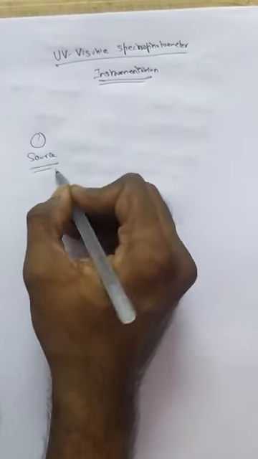In UV visible spectroscopy, the source of the radiation is a deuterium lamp or a hydrogen lamp. Deuterium is nothing but an isotope of hydrogen. Normally the deuterium lamp, which is a little bit costly, is the source for the UV region, and the source for the visible region is normally a tungsten lamp.